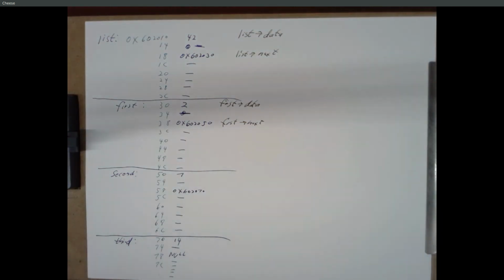Okay, this is not just for fun. This is what you actually get to do when you're debugging your code. Sometimes your code's not working, you can look at the code, you can throw in some print statements, and you can figure out what's going on. And here, you know, I could write a print statement to print out first arrow data, print out first arrow next, and so on.